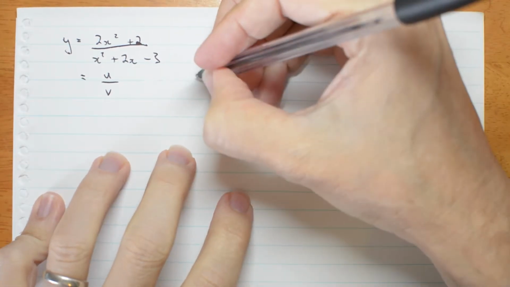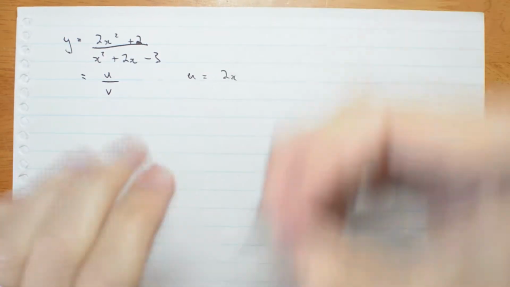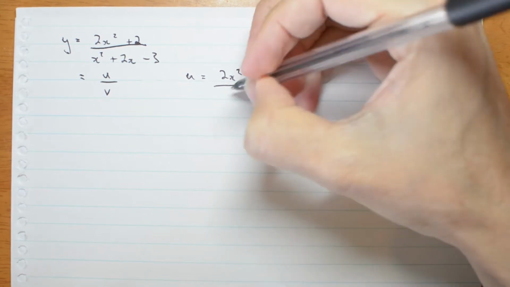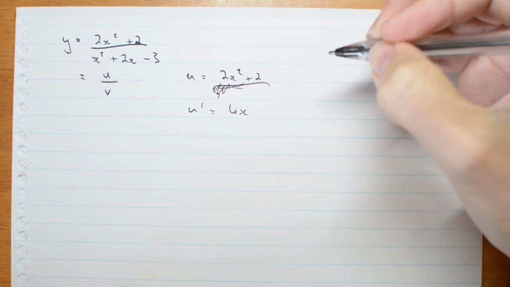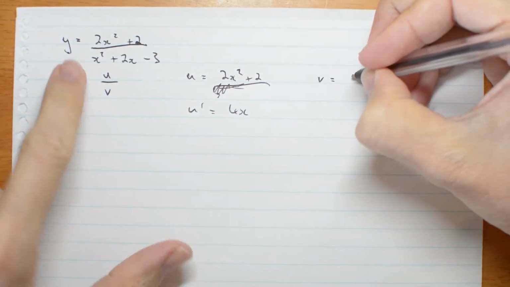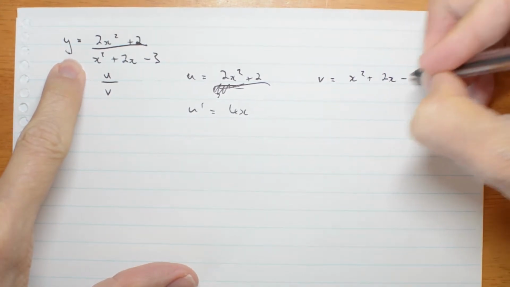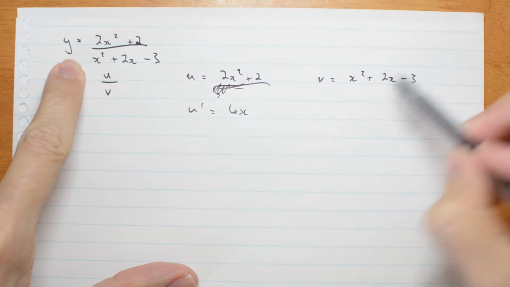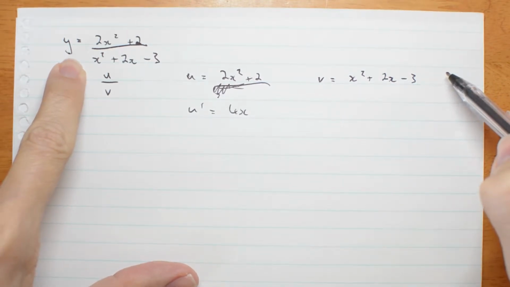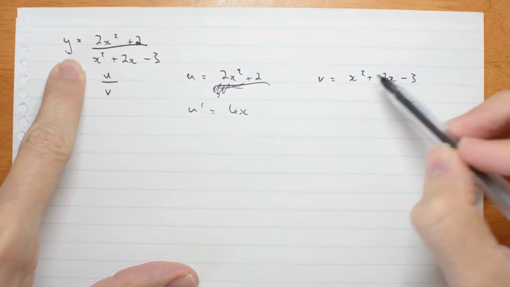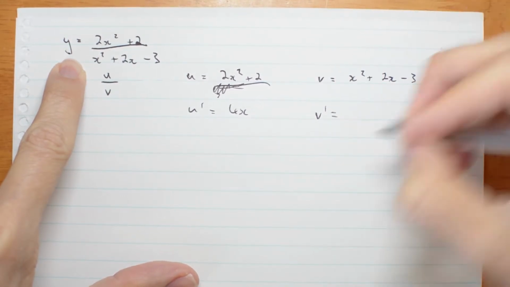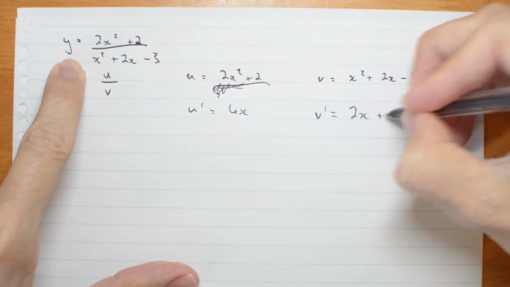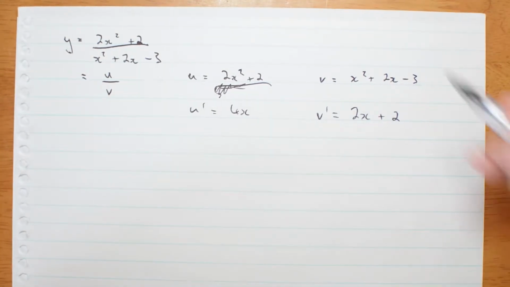Let me show you. U is the bit on top, 2x squared plus 2, so u dashed is 4x, and that's all. V is the bit on the bottom, x squared plus 2x minus 3. Now see, if this was the product rule, I'd have to go all that to the power of -1, and it's a mess. Trust me, I tried it. So I'm going to use the quotient rule instead, and if you don't know it, learn it. V dashed is the derivative of this, which is 2x plus 2. And I don't have the -1 powers and chain rule.